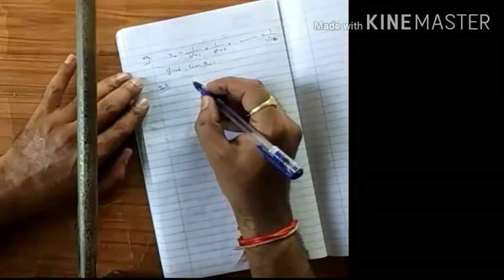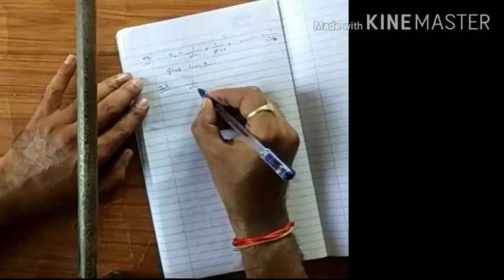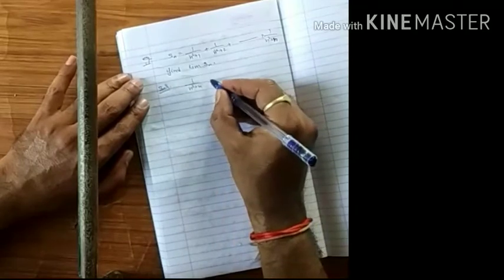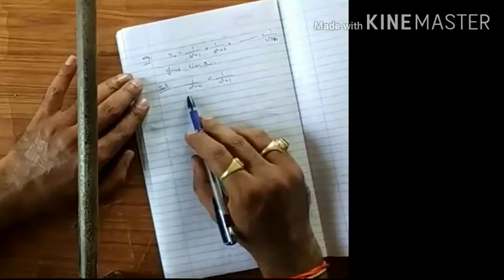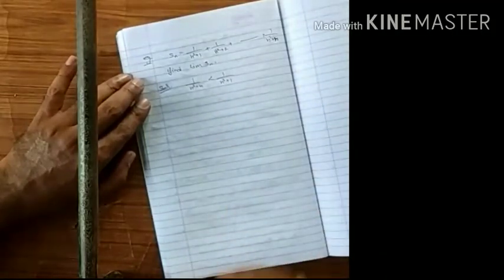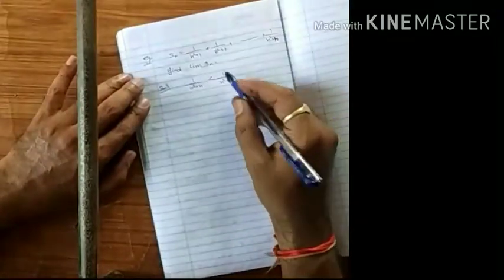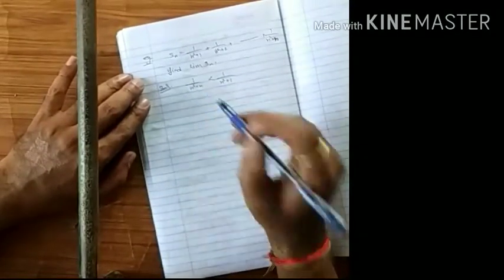We know the inequality condition: 1 upon n square plus n is less than 1 upon n square plus 1, because that term is smaller than this. On the opposite side, 1 upon n square plus 1 is greater than 1 upon n square plus n.